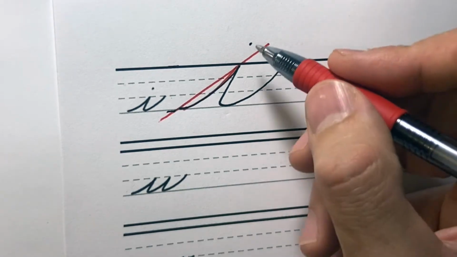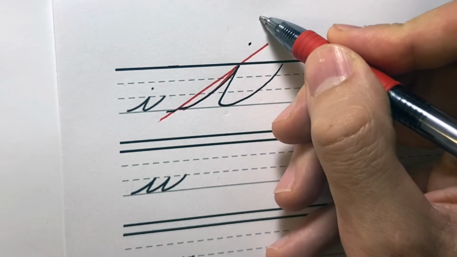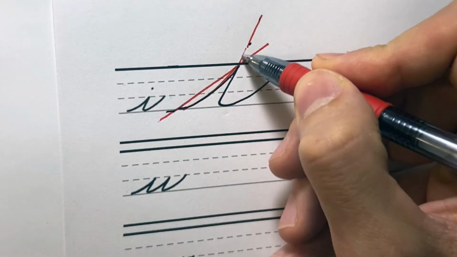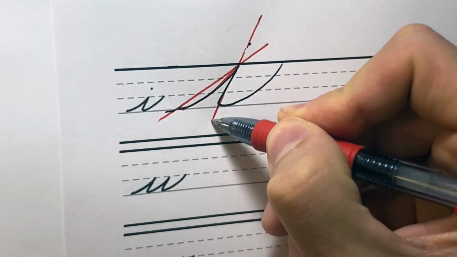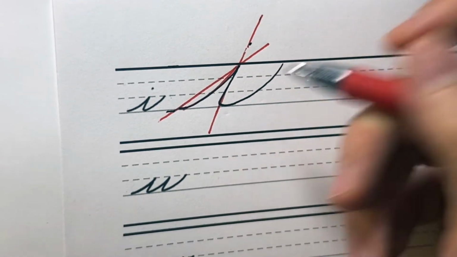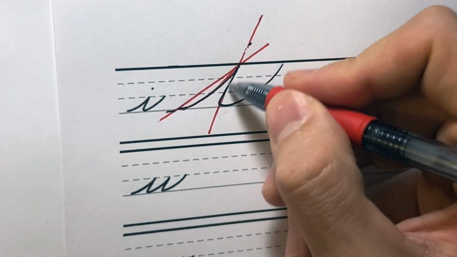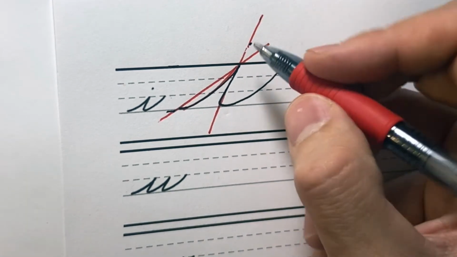And then the downstroke in the middle is on our main slant. We talked about our main slant, and it comes straight down on it.